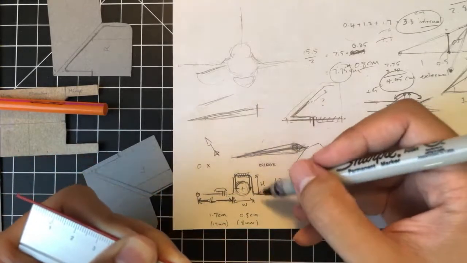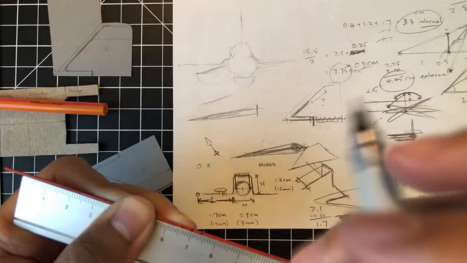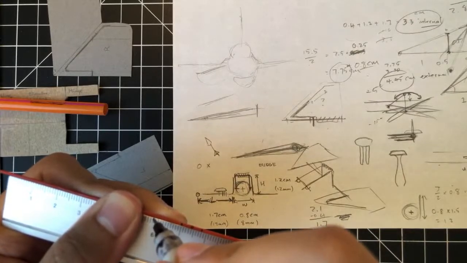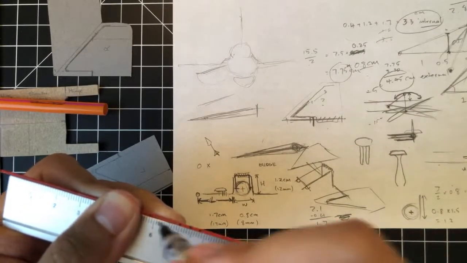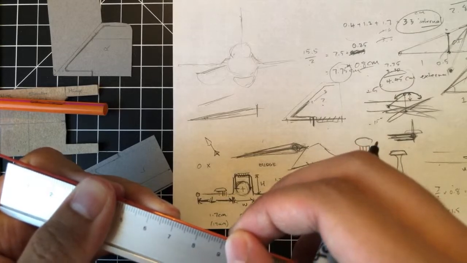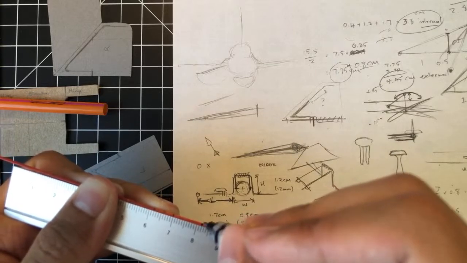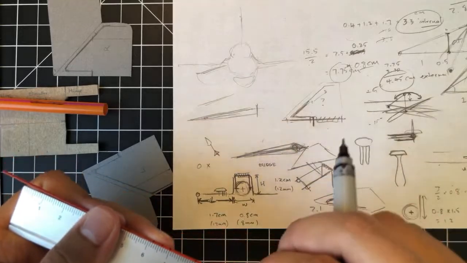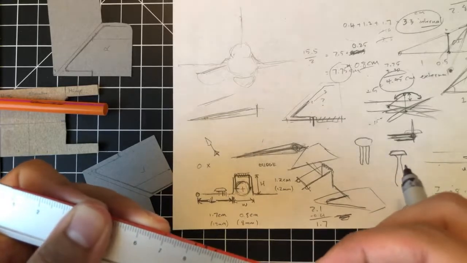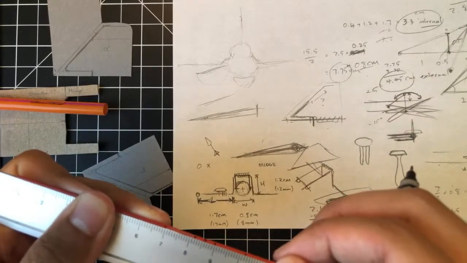Right? And then we're going to go down approximately 1.2 centimeters. So 1.2 centimeters right there. And then, just to make it easier for myself, 1.2 centimeters right here. Looks good so far. 1.7 after that. And again, this is just for reference. We don't have to bend right on these points.